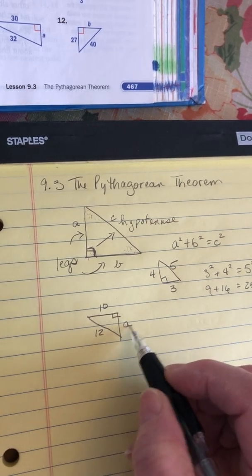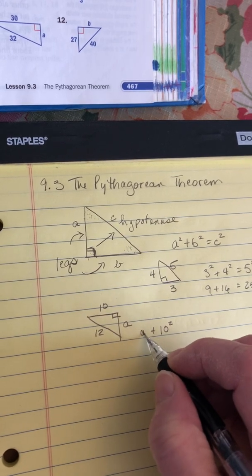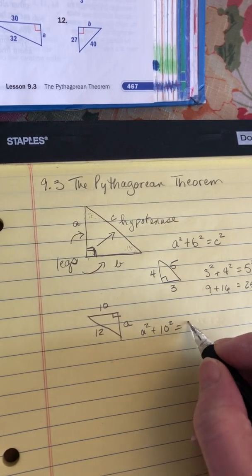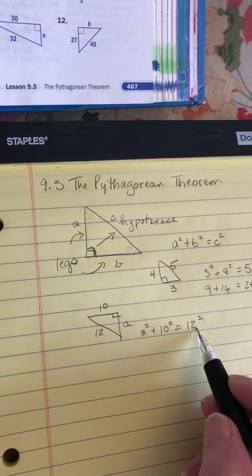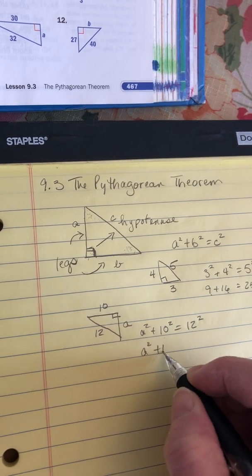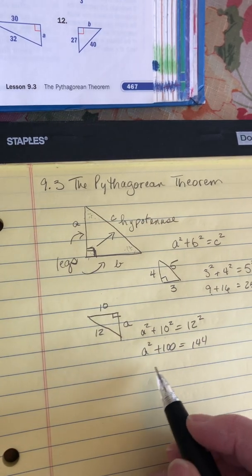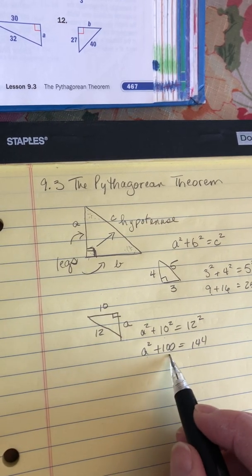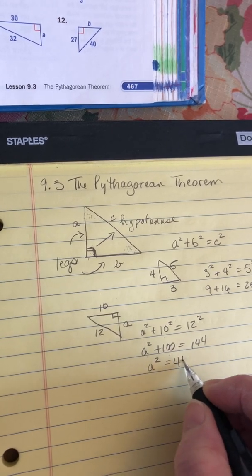And you want to find A. So A squared plus 10 squared equals 12 squared. Now you know 10 squared and you know 12 squared, so that's no biggie. A squared plus 100 equals 144. Now, since I want to find A squared, I have to subtract 100 from both sides. So A squared is going to equal 44.